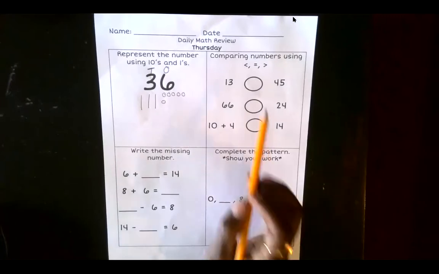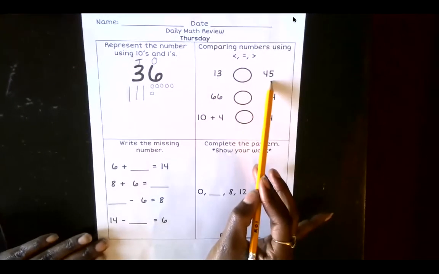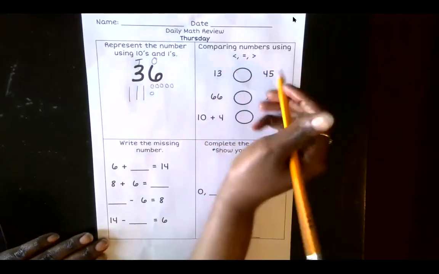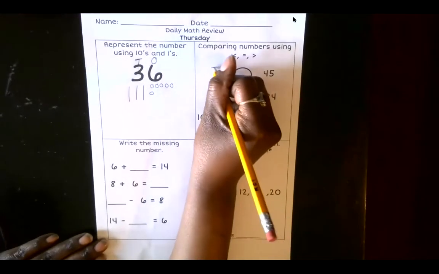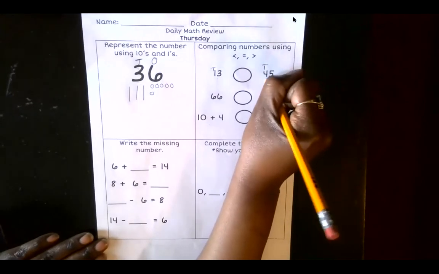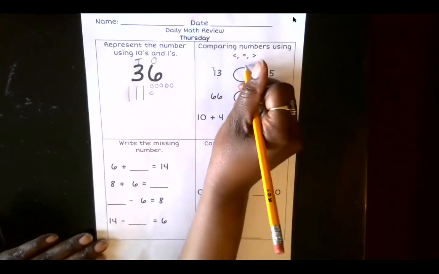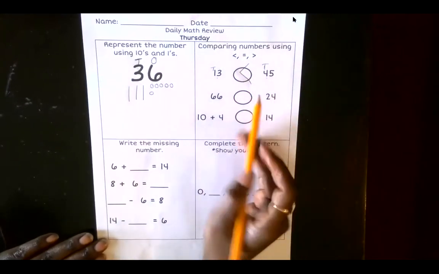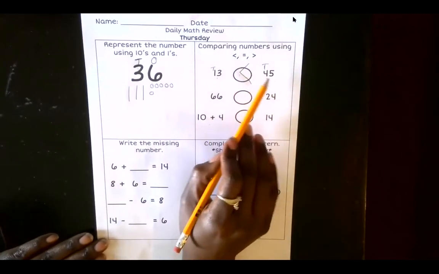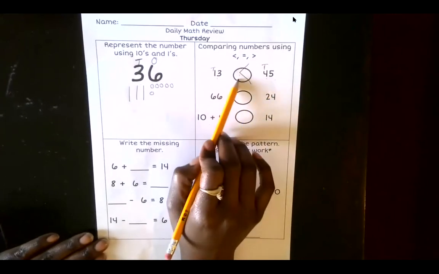Awesome. All right, let's go over here to comparing numbers. 13 and 45. Well, let's look in the tens place. There's 1 10 here, but in 45, there's 4 10 sticks. So we know that 13 has to be less than 45. Okay? So we need our less than symbol.